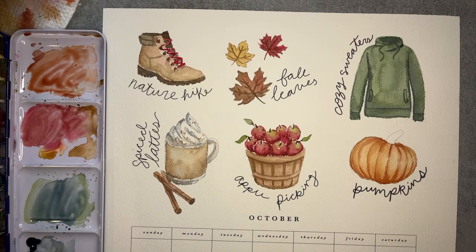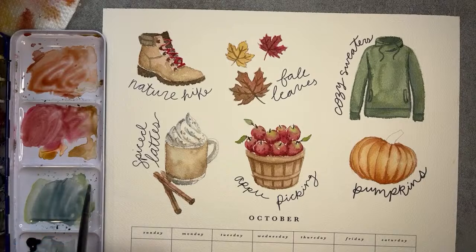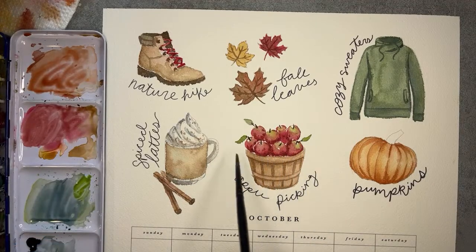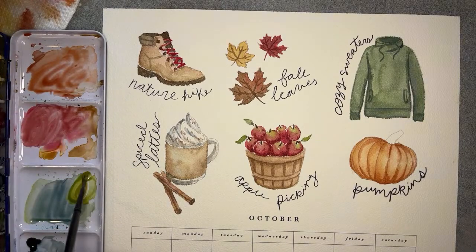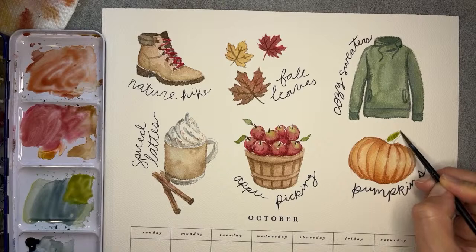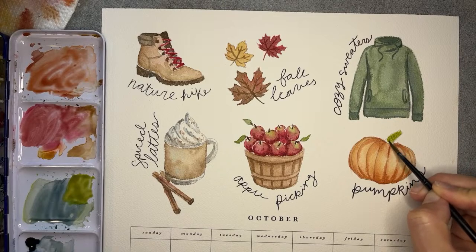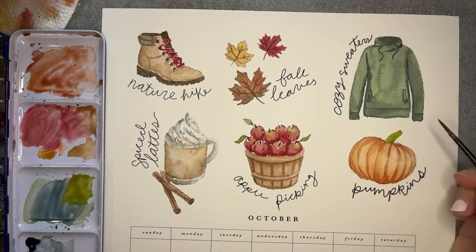All right, let's get rid of all that orange on our brush and come on back to our green colors, similar to how we painted the apple leaves. So here I have my sap green and a little bit of yellow. This is kind of a brighter color, but let's just see how that looks. All right, so there I have that.